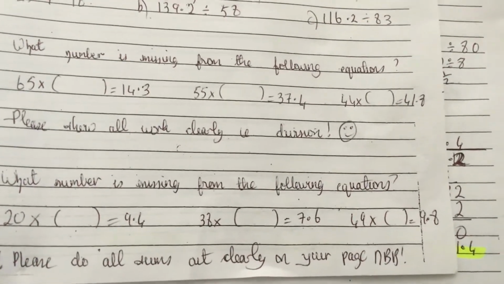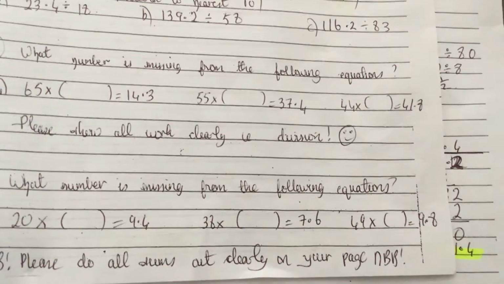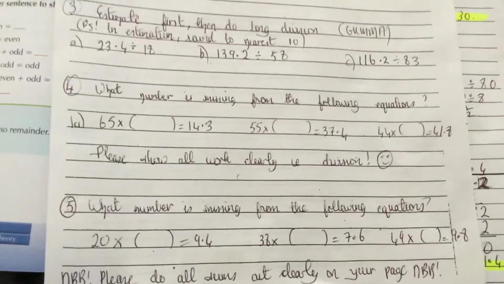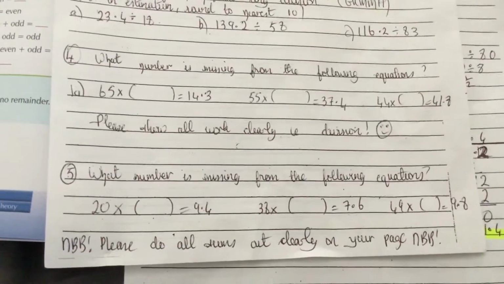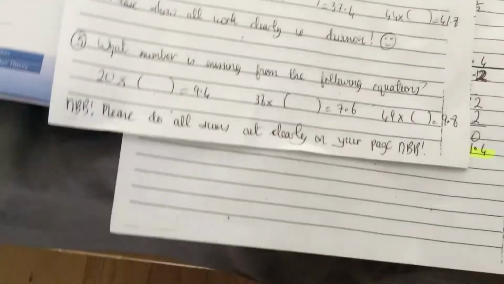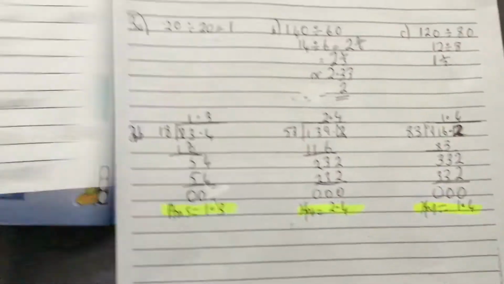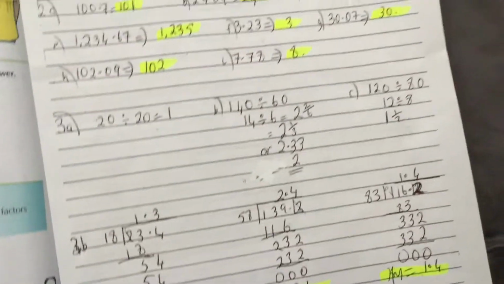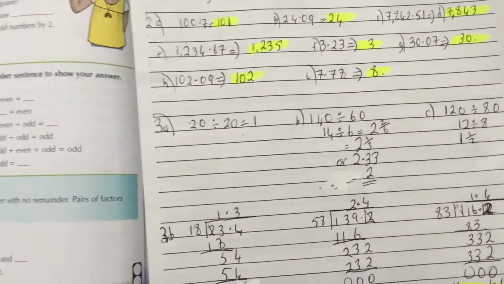And then 38 multiplied by something in brackets is equal to 7.6, and 49 multiplied by something in brackets is equal to 9.8. So I want you to do 4 and 5, and again guys, I'll have those pictures uploaded for you as a JPEG as well. But in the meantime, I'm going to go back and we're going to focus in on 2 and 3 from last night. So round each decimal to the nearest whole number.